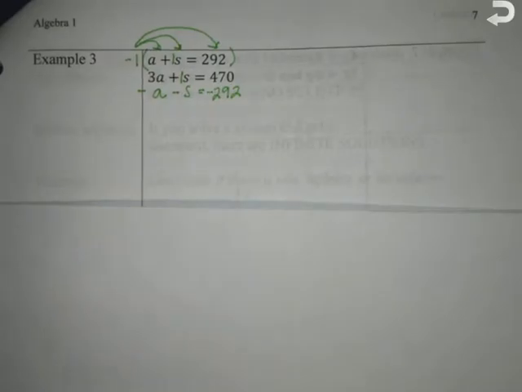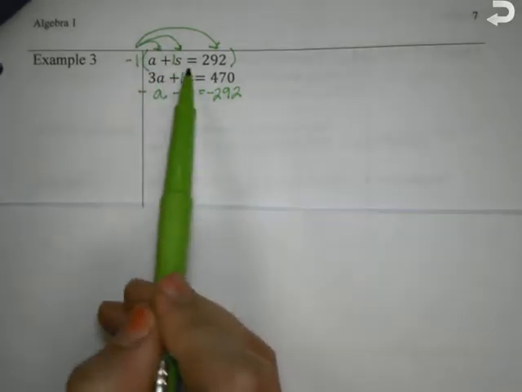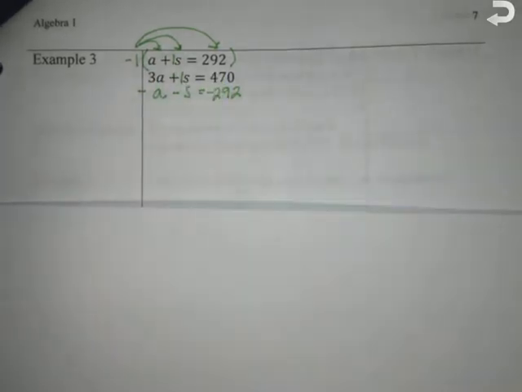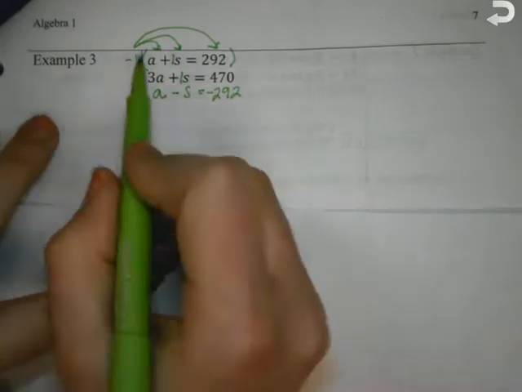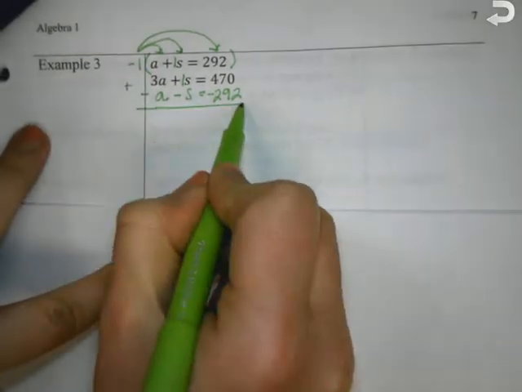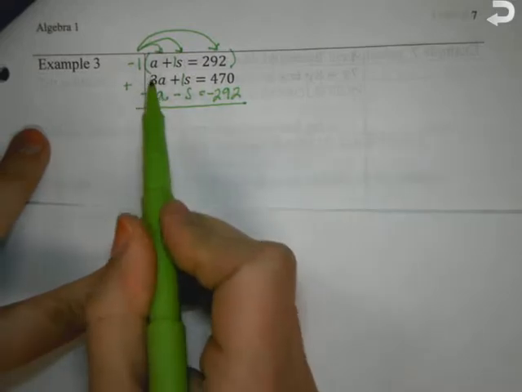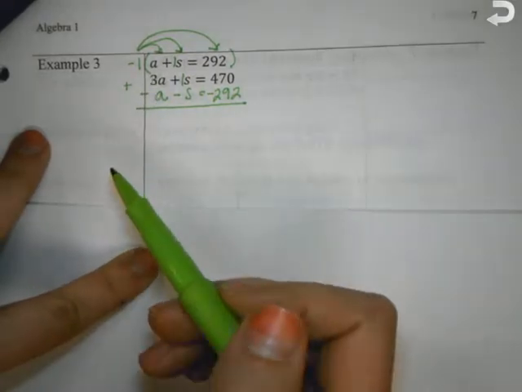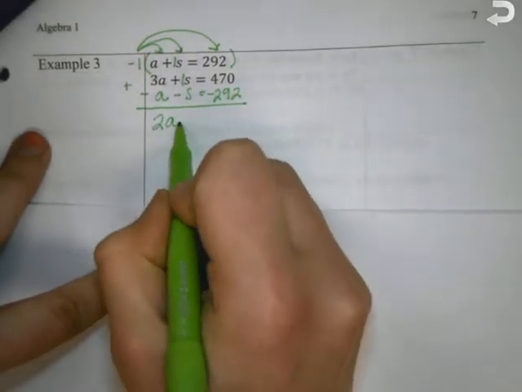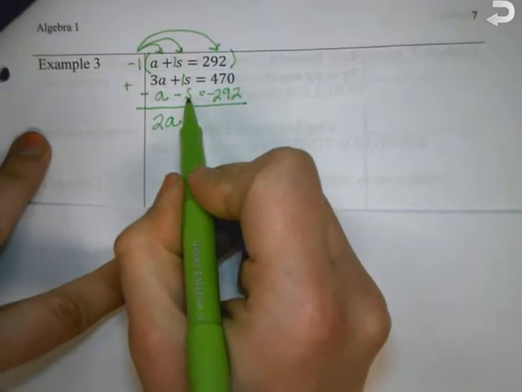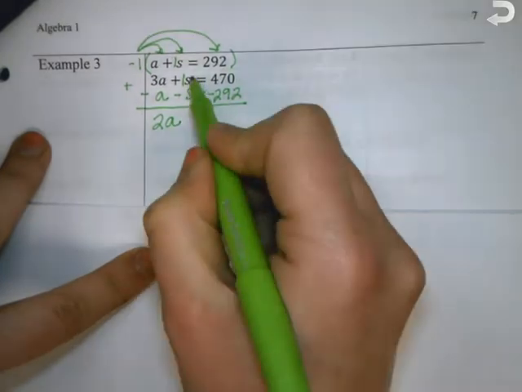So they're still balanced. Now can I eliminate the s's? Yeah. So add both equations together. What is 3a minus 1a? 2a. What is 1s minus 1s? They go away, right? 0. Equals 470 minus 292.